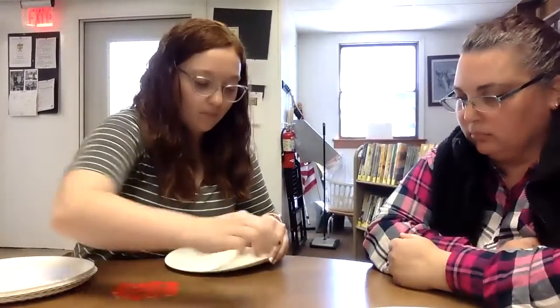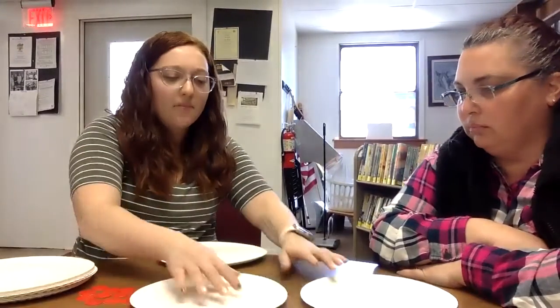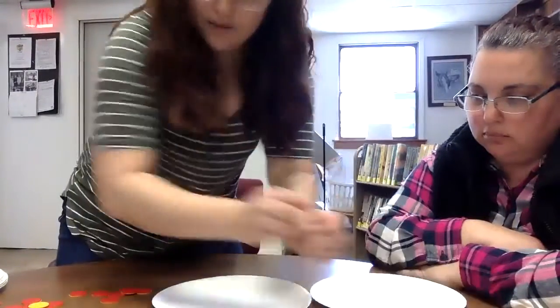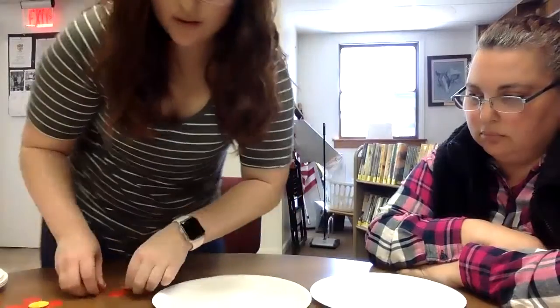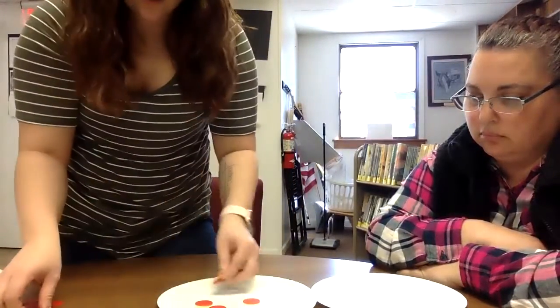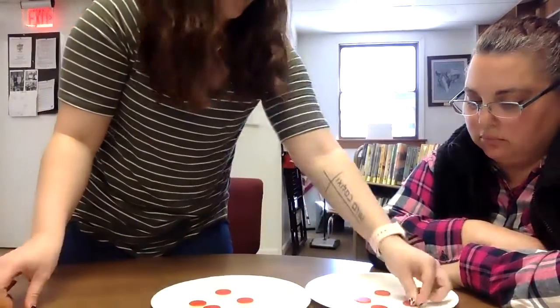Okay, so I'm going to grab my plates here, which are going to represent my friends, and I'm going to put 4 down. Now I need to look at my green dice and remember how many objects each friend gets. And I see that each friend gets 5. So I'm going to go ahead and put 5 items on each plate. 1, 2, 3, 4, 5.